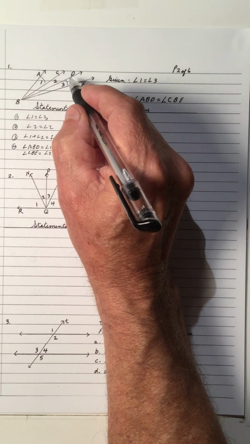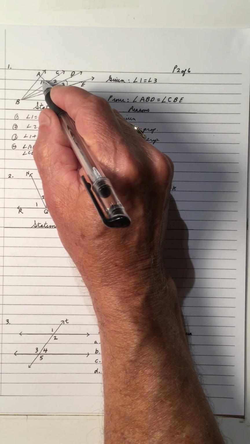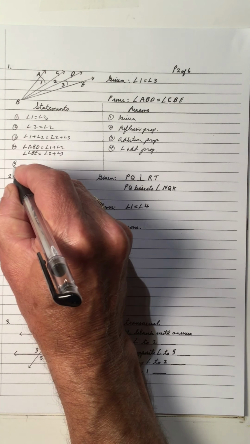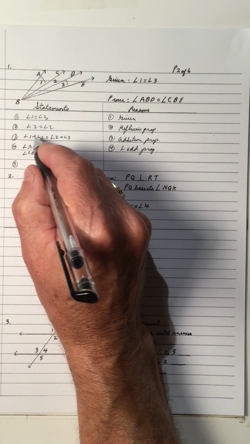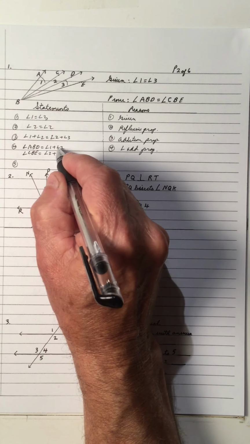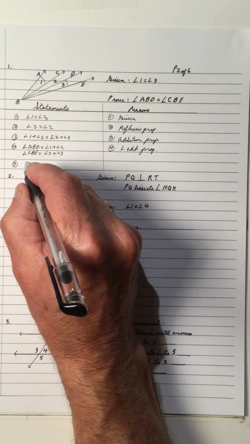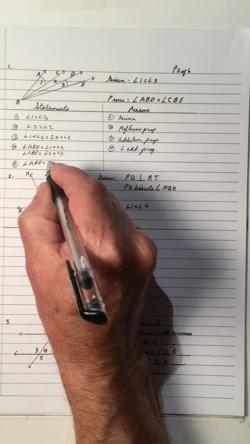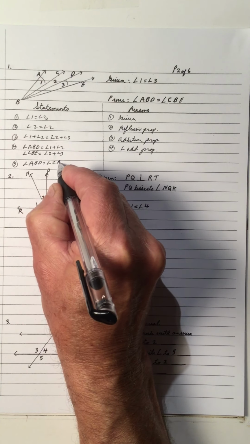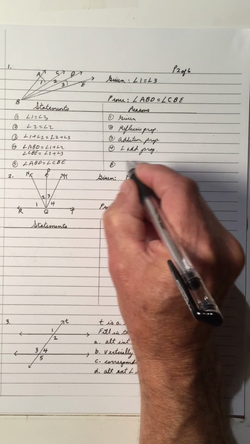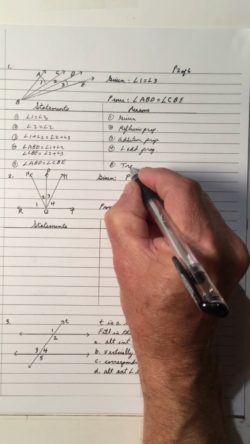Angle ABD is equal to angle 1 plus angle 2 added together, and as a result, because 1 plus 2 equals 2 plus 3, and here they are, 1 plus 2 and 2 plus 3, that means that angle ABD is equal to angle CBE, transitive property of equality.